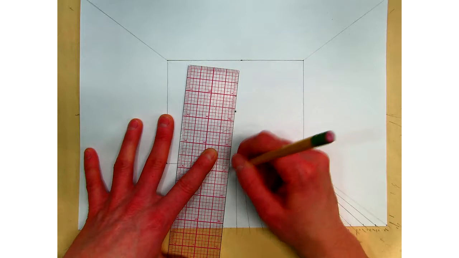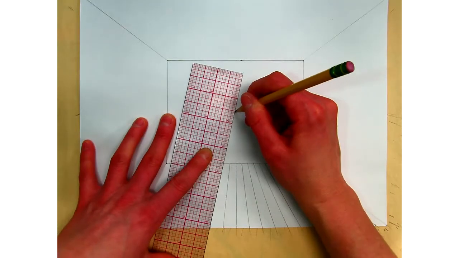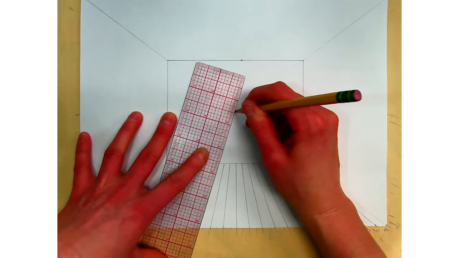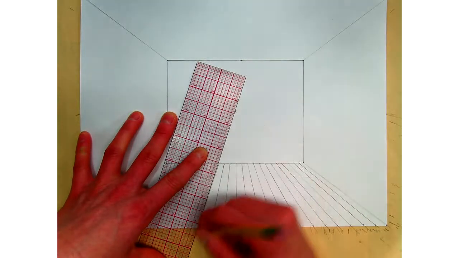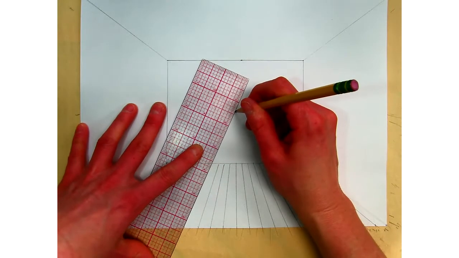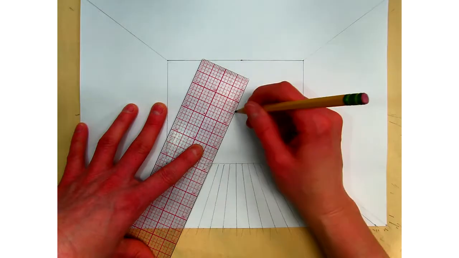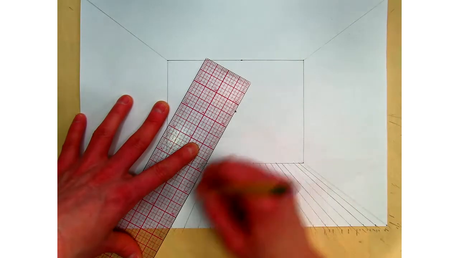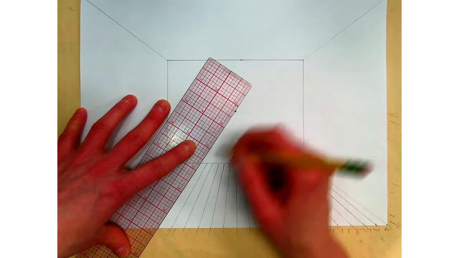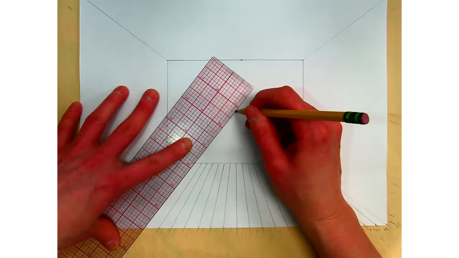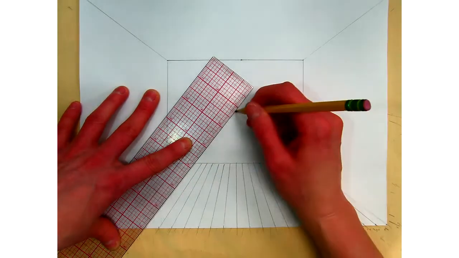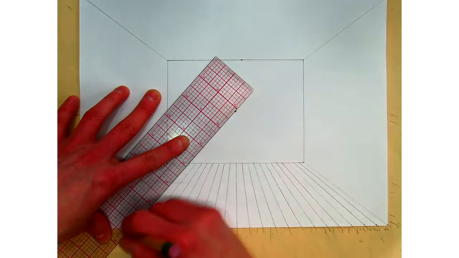And it feels odd, but perspectively it is correct. Okay, so every time you go to draw a line, you take it back to the vanishing point. Your ruler is literally going to rotate around the vanishing point to put the floorboards in.